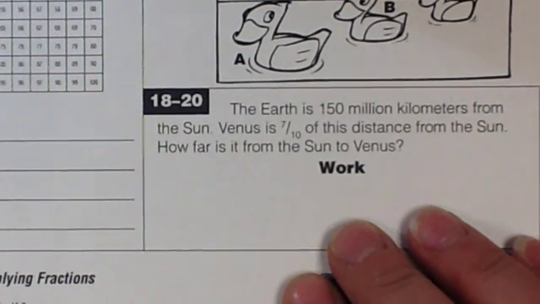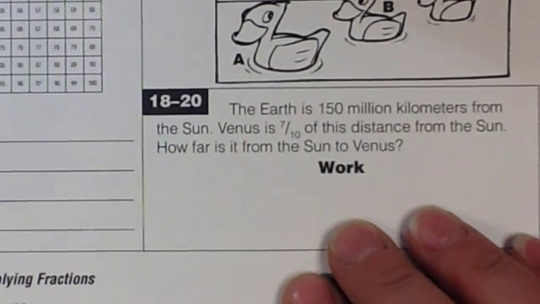Is it asking us to find A, how far is Venus from the Sun? B, how far is the Earth from the Sun? C, how far is Venus from Earth? Is this asking us to find A, how far is Venus from the Sun? B, how far is the Earth from the Sun? C, how far is Venus from the Sun?